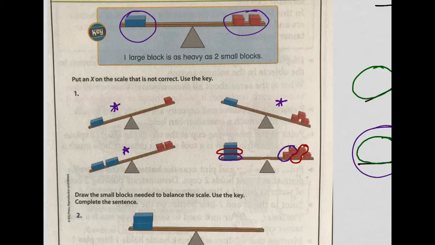Now let's take a look again at this 3rd large block. I should be circling 2 small blocks in green as well, right? Oh, look, there's only 1. So which side would be heavier? Because this can't balance, can it?